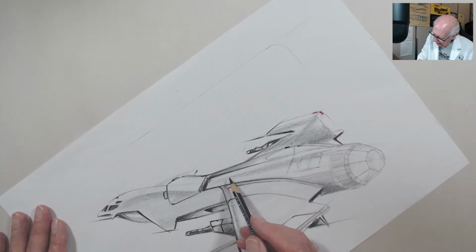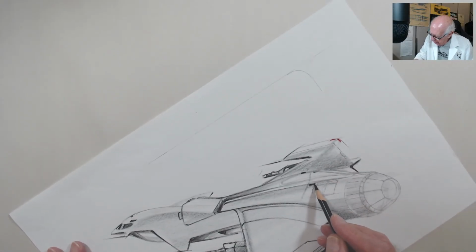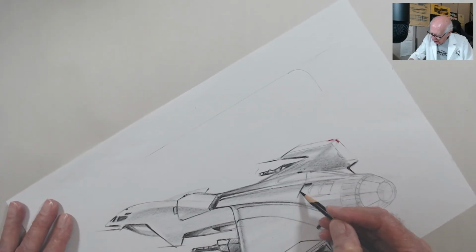Just going to get this guy lined in here. A little bit of detail across the front of this thing.